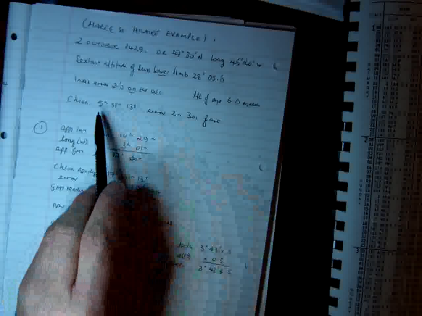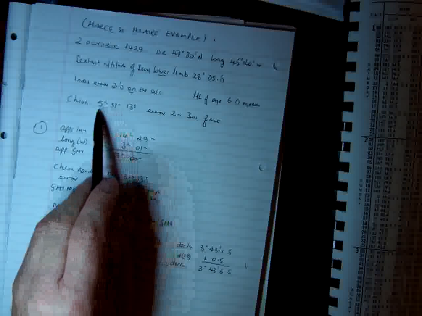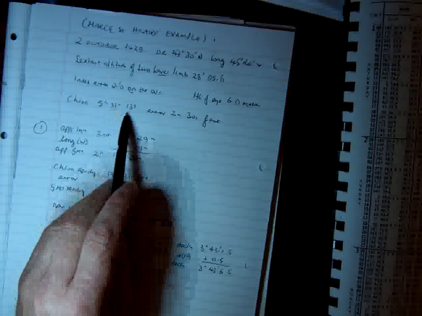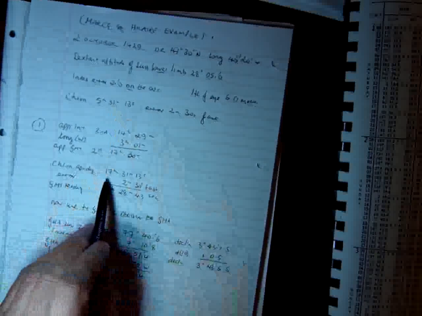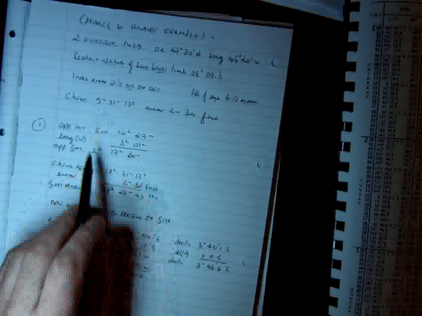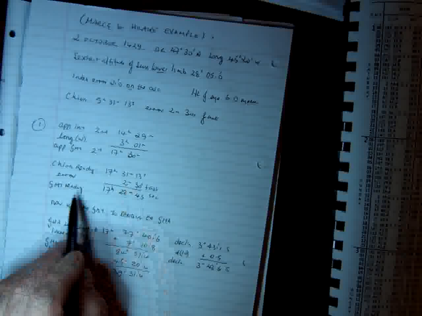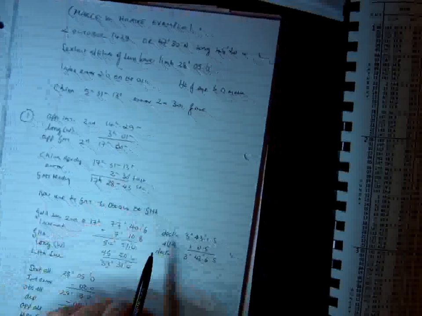So we now look at our chronometer and we see we've got 5 hours 31:13. So our time must be 12 hours plus the 5, 17:31:13, and then the error. So we write down our chronometer reading now as 17:31:13, not the 5, because our time here is 17. Error 2 minutes 30, so we have a GMT reading of 17:28:43, obviously subtract that.